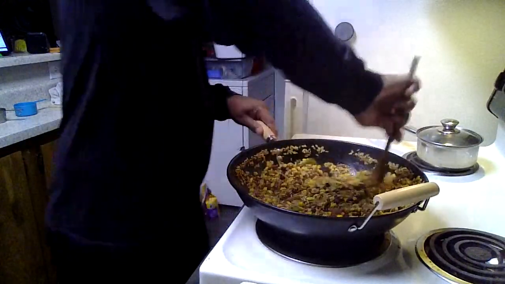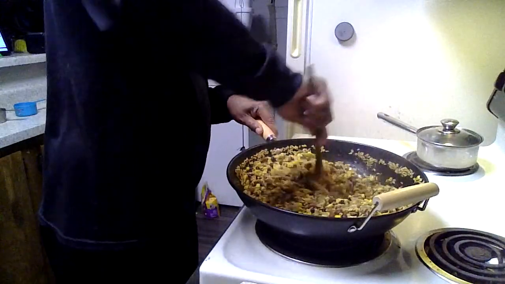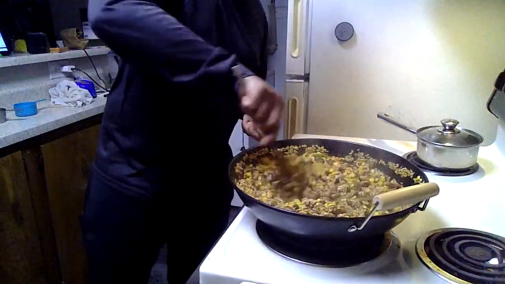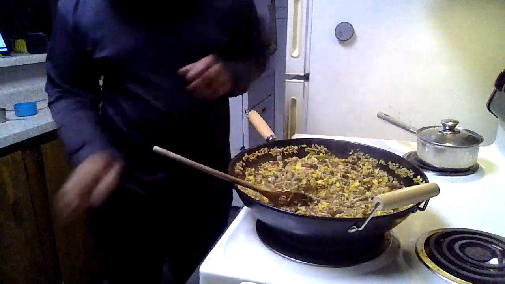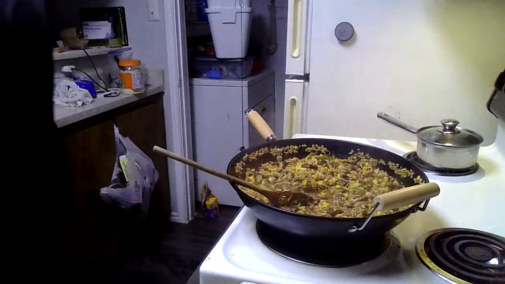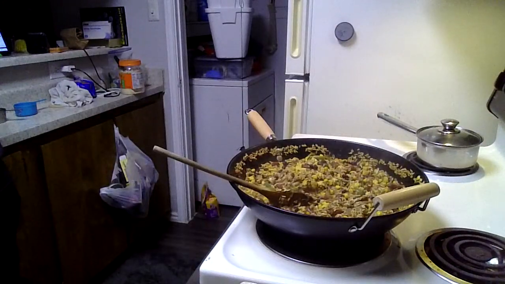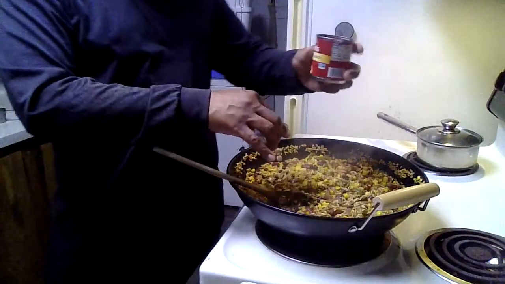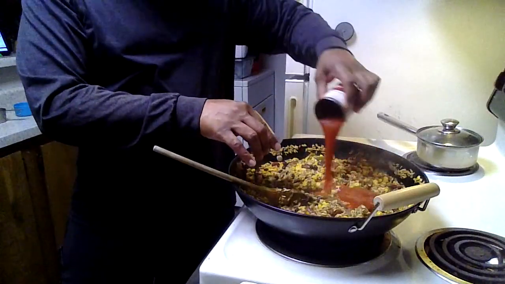So add one last ingredient in there, and that is tomato. This is the tomato sauce.